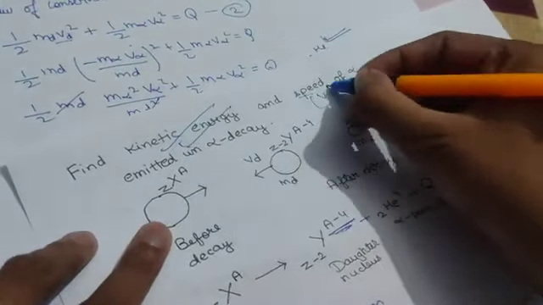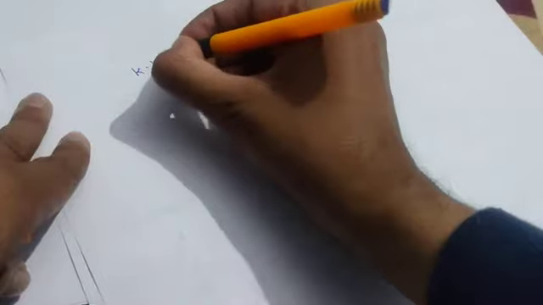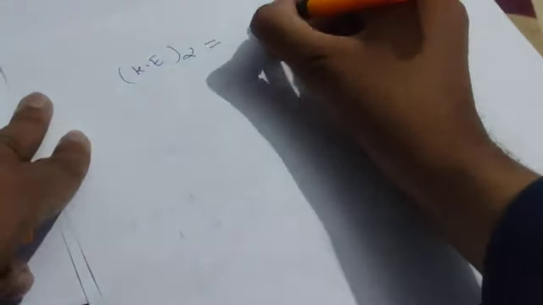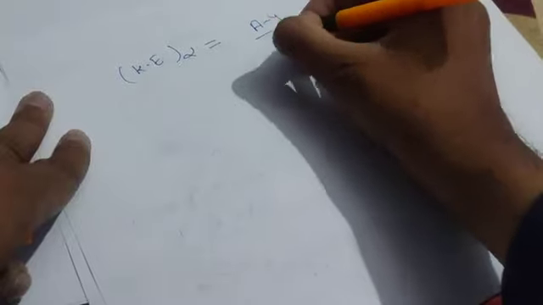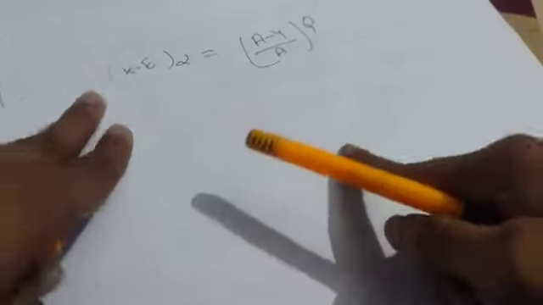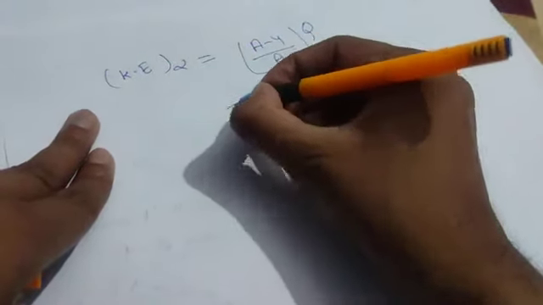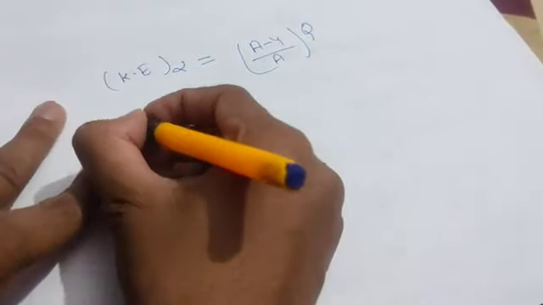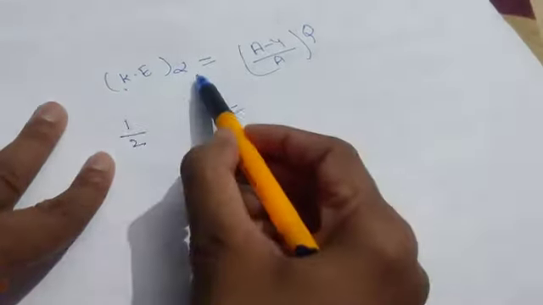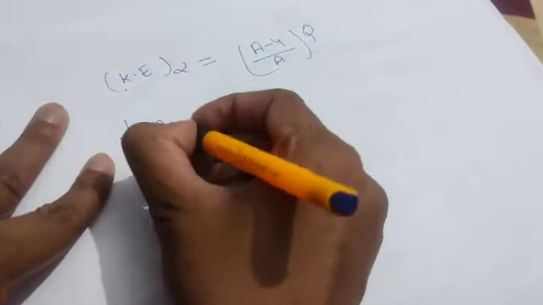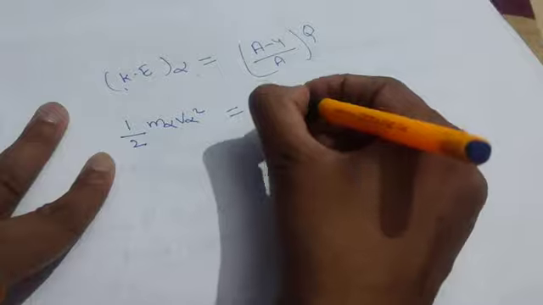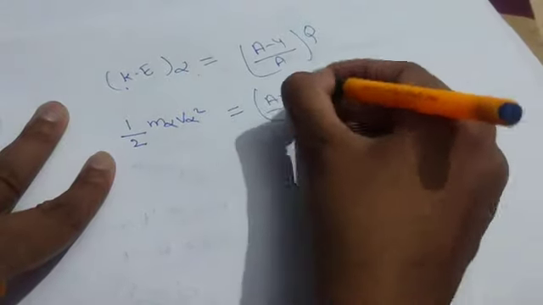Now we'll find the speed v alpha. What we found from the previous is KE alpha equal to (A minus 4) by A times Q. Writing it in proper form, KE alpha means half m alpha v alpha square, is equal to (A minus 4) by A into Q.